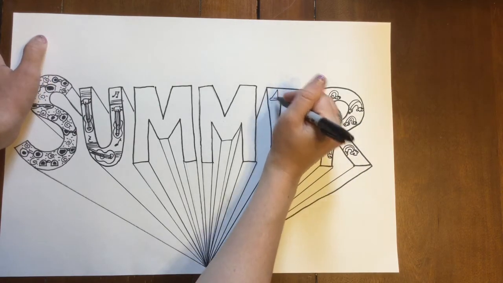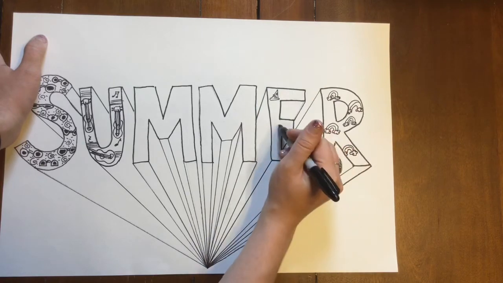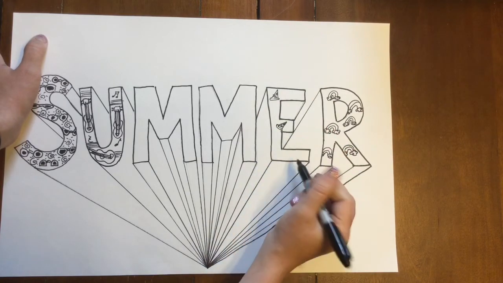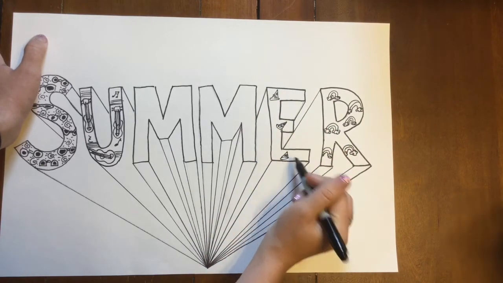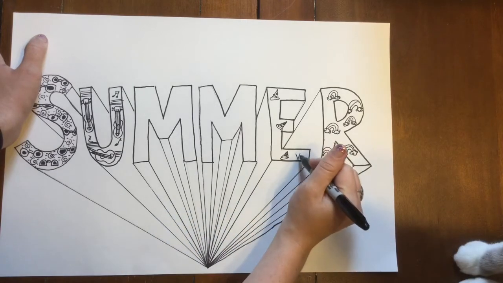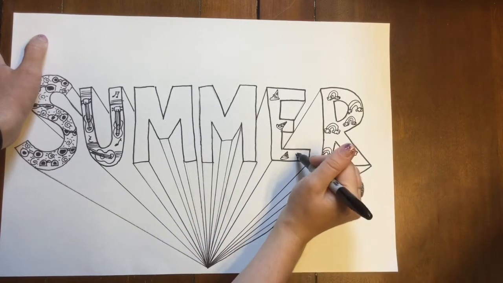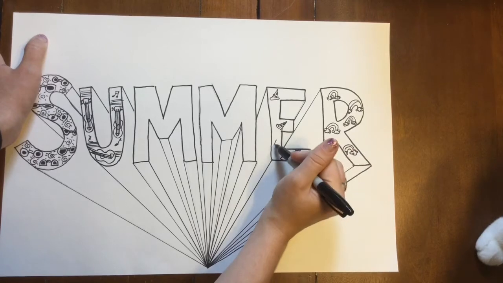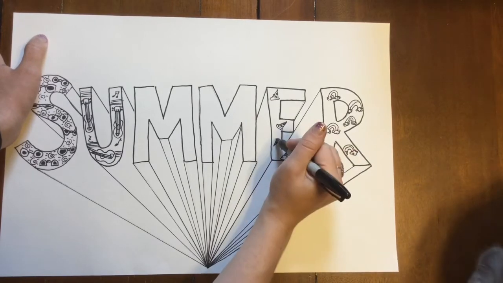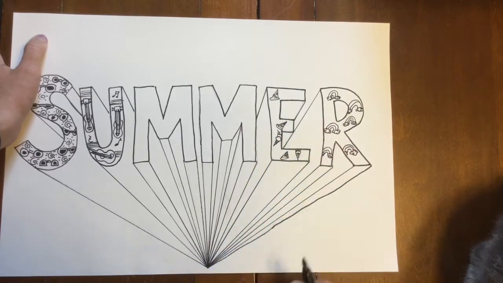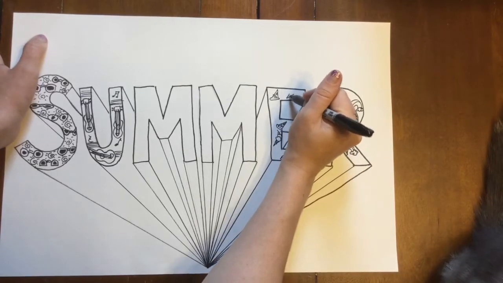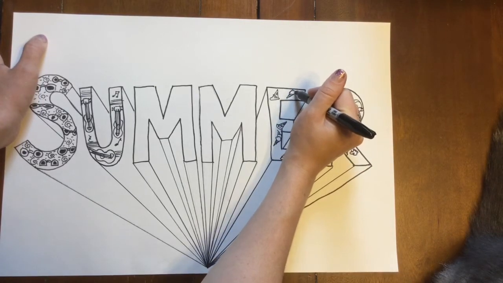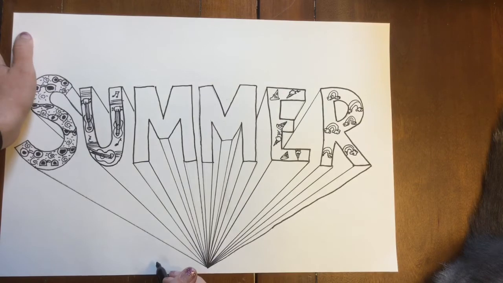For the letter E, I decided to do eat because I love to eat summer food. It's some of my favorite food to eat. So watermelon and pizzas and ice cream and hot dogs and grilling out. I love all those things about eating in the summertime and getting to eat outside. So E is for eat.